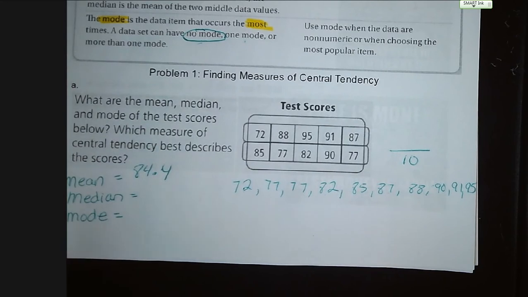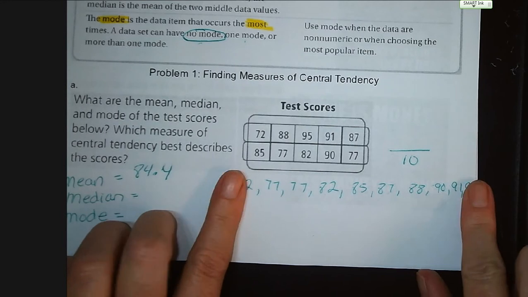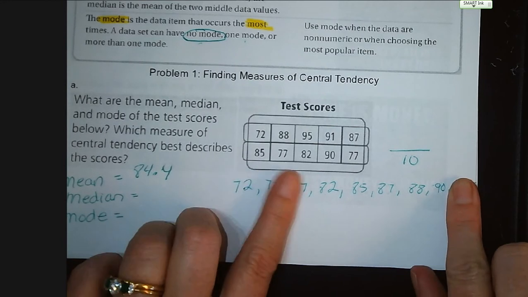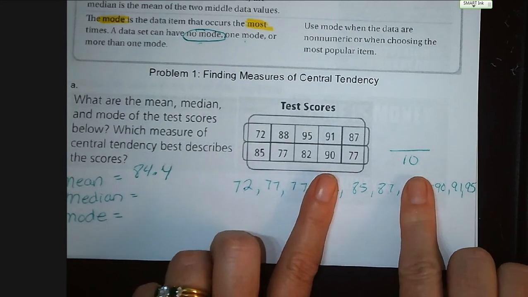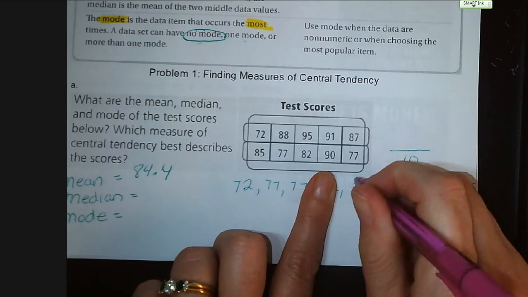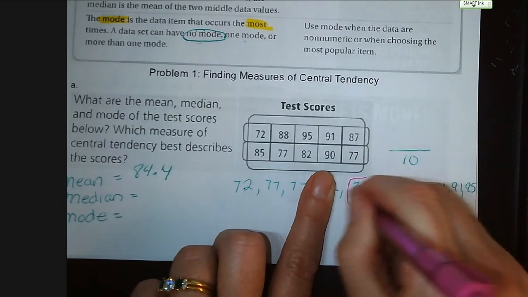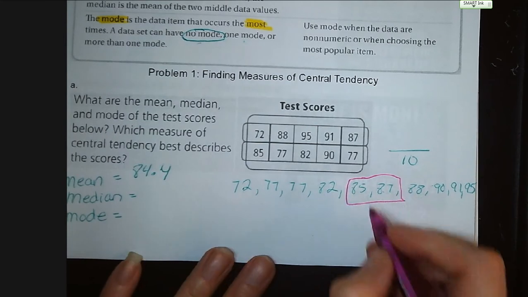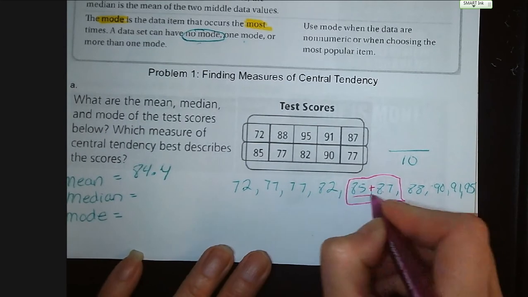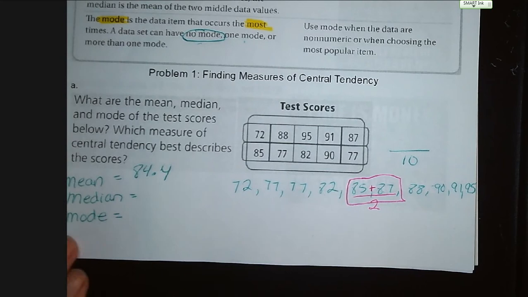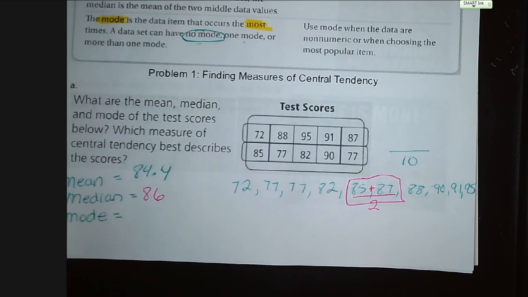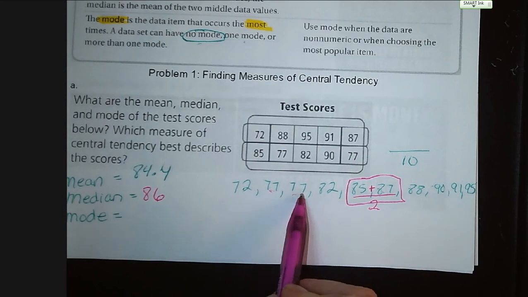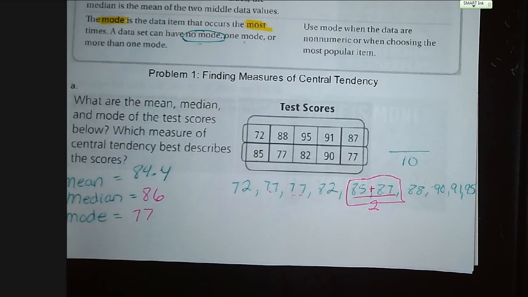The median, we look for what is the central number in our data set. So Ms. Zirzo is using a method where she's just starting from the outside and counting in. But we have an even number of data entries. How do we find that median, that middle point? We find the average of the two. So it is going to be 86. And the mode, which data value occurs most often, it would be that 77.